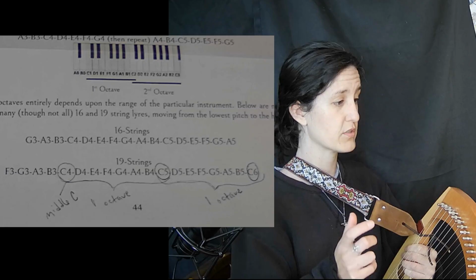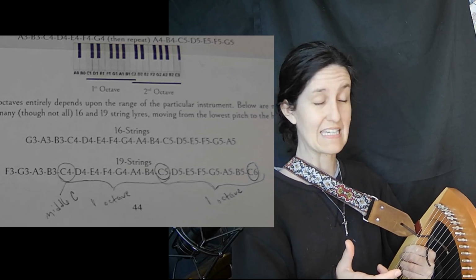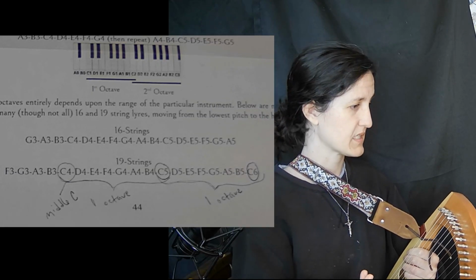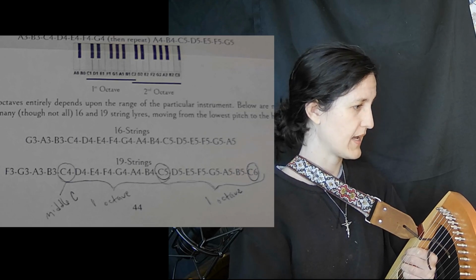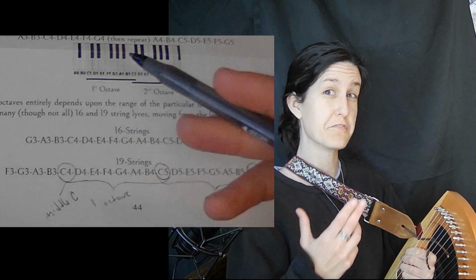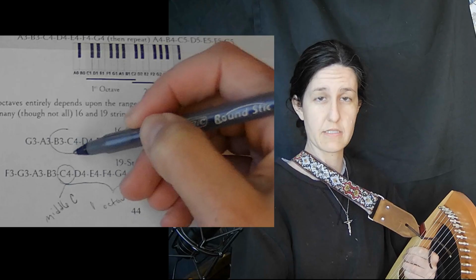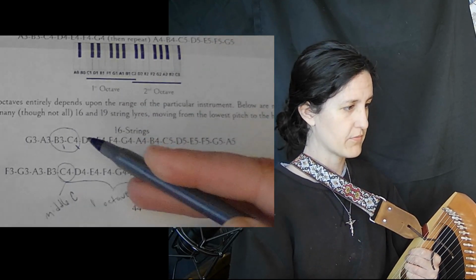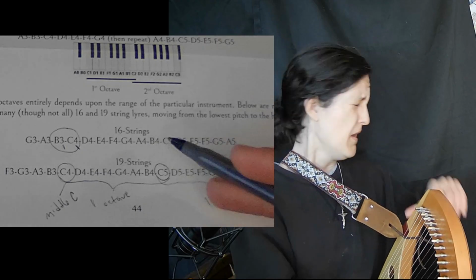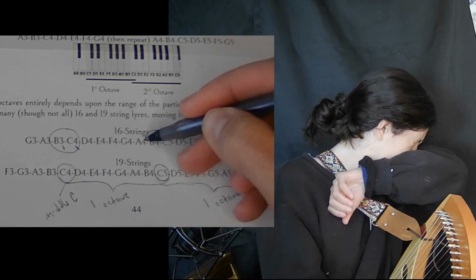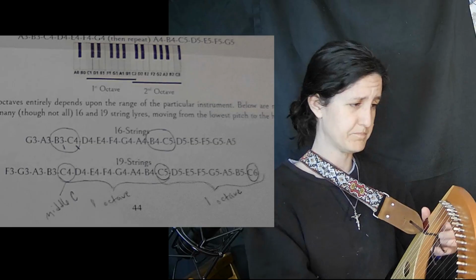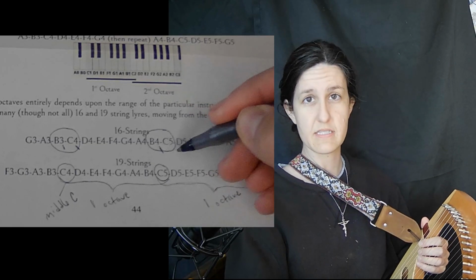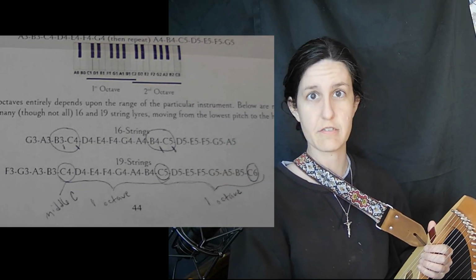You'll notice that they shift on C. So for example, when we look at the 16 strings, we have G3, A3, B3, and then C4. So we move up to the next number when we hit C. Again, we go C4, D4, E4, F4, etc. Until we get to the next C, and then we shift up one number, C5.